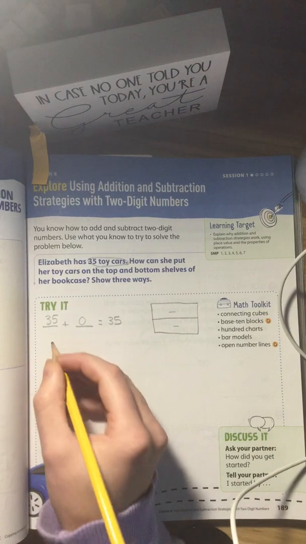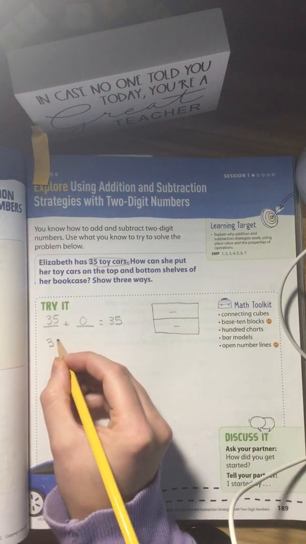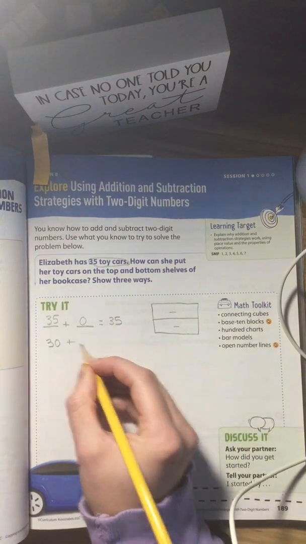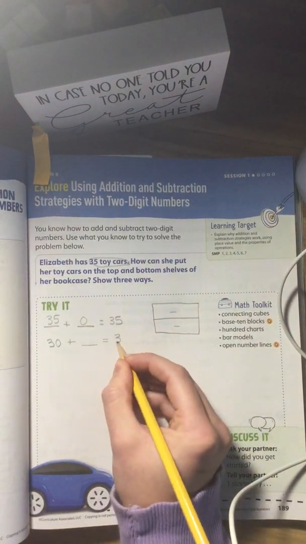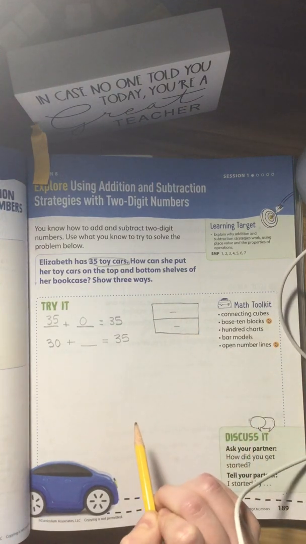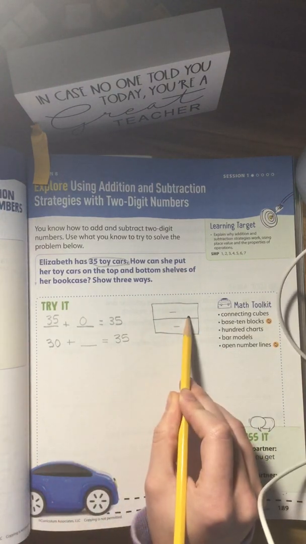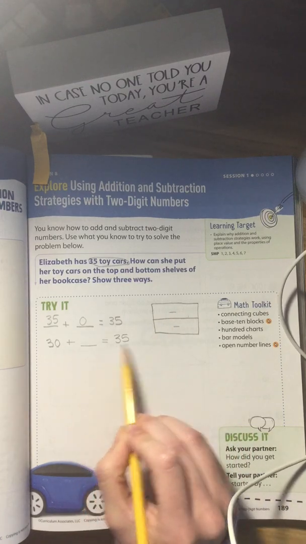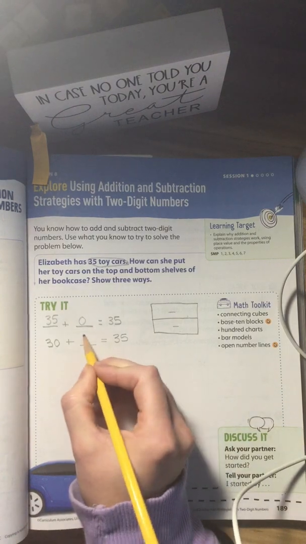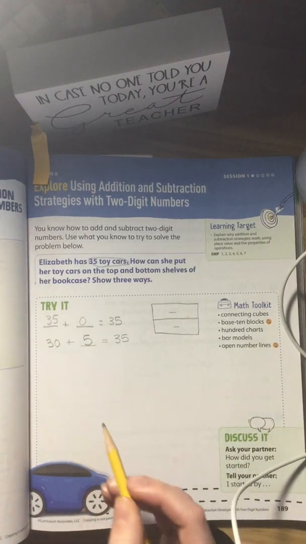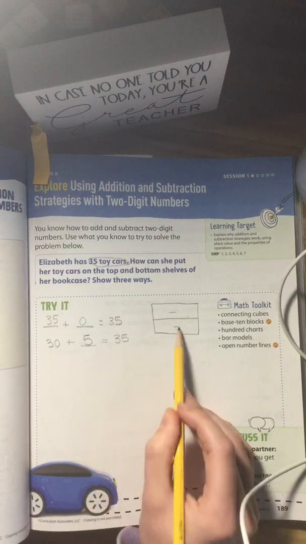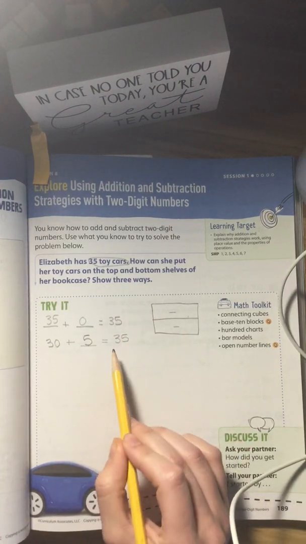Another one, let's go if I put 30 cars up top. If I have 30 cars and I have a total of 35 total, how many would that mean would go on the bottom? If I have 30 up top, how many would go on the bottom so I still have a total of 35? Well, 5 would. So I could do 30 plus 5. So 30 on the top shelf, 5 on the bottom shelf. I still get a total of 35.